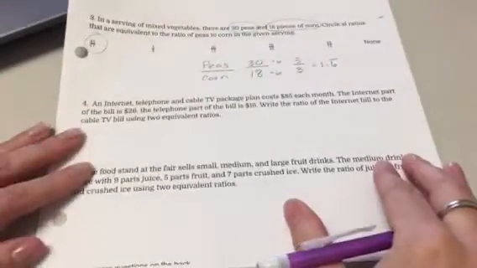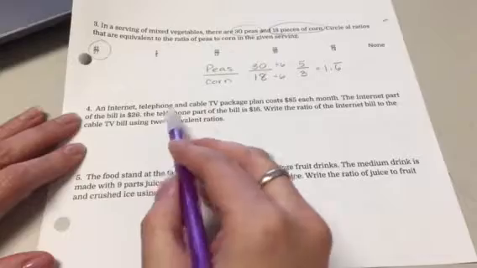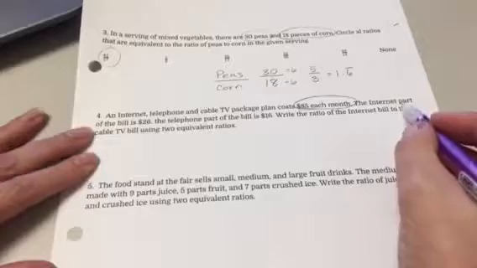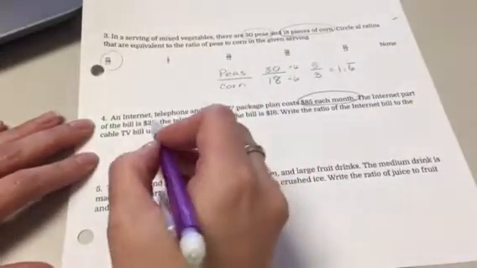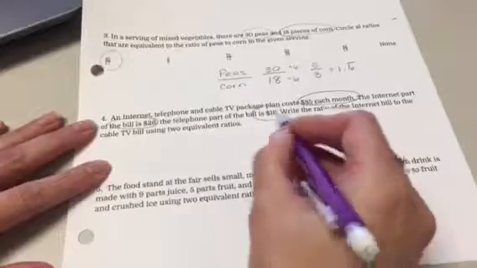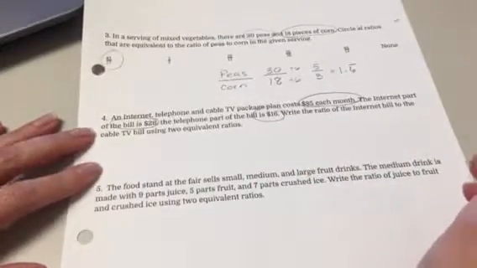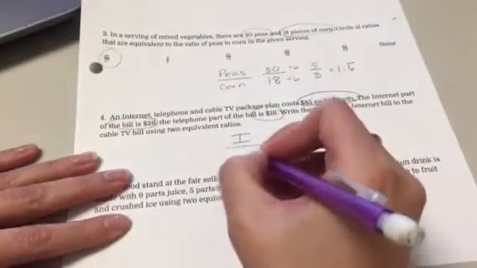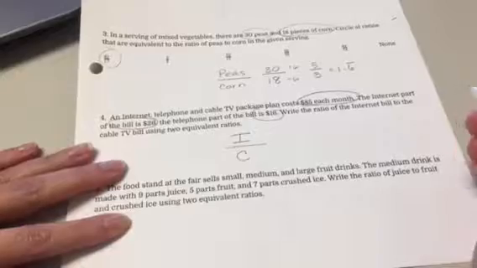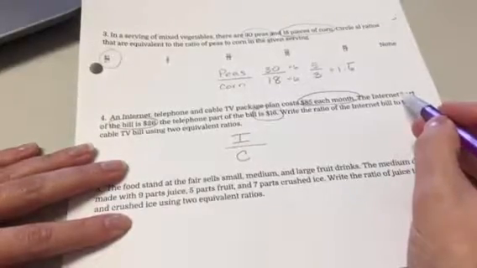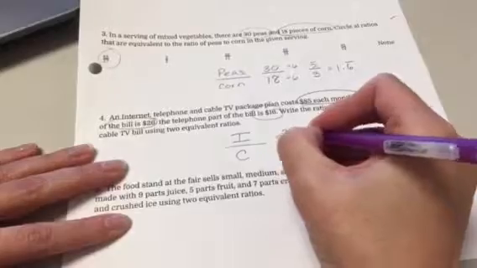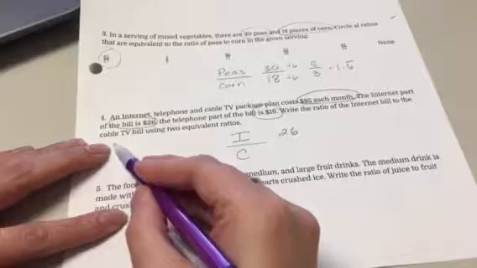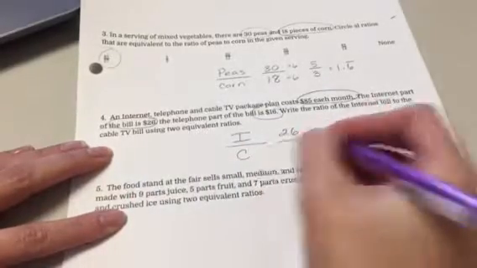All right, take a look at number 4. An internet, telephone, and cable TV package plan costs $85 a month. The internet part of the bill is $26. The telephone part is $16. Write the ratio of the internet bill to the cable bill. Okay, well, they told me the internet part is $26. And then it says they want the cable TV bill to be the bottom part.